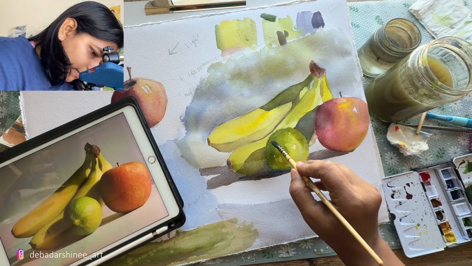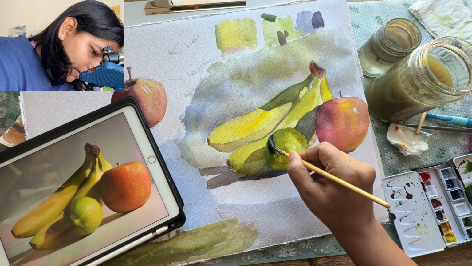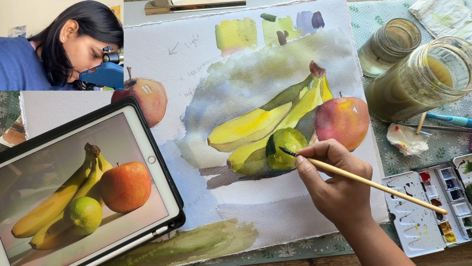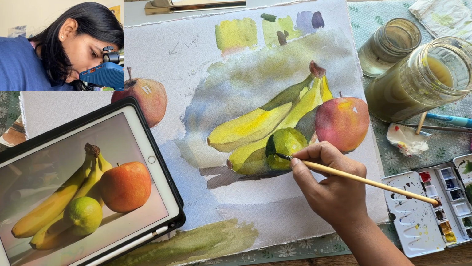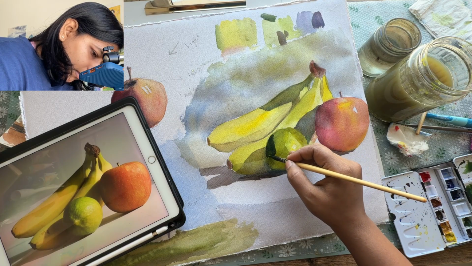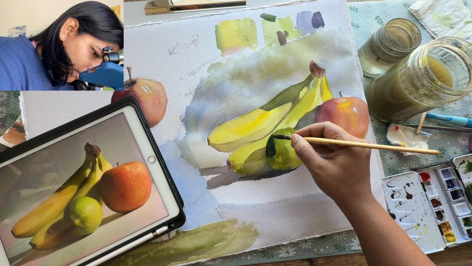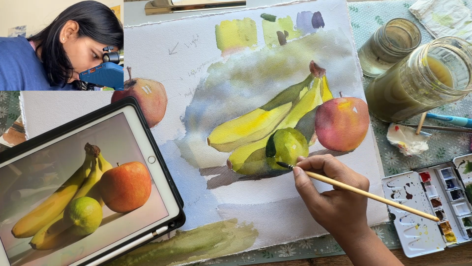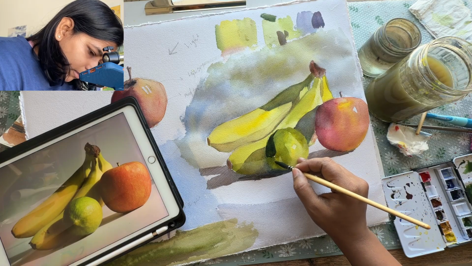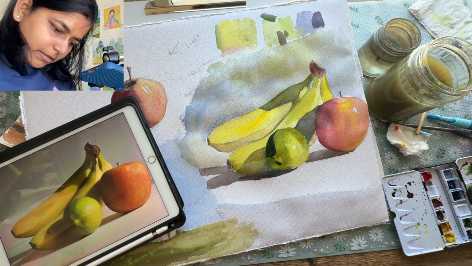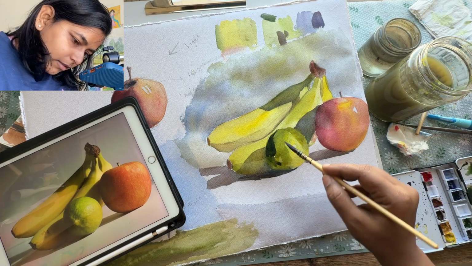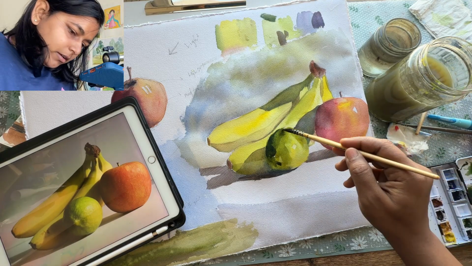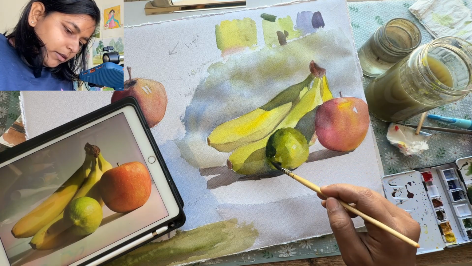So I see this green here, somewhat like this. Then I see this part, I'll just smoothen out.